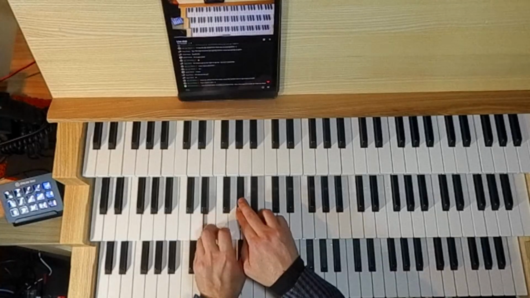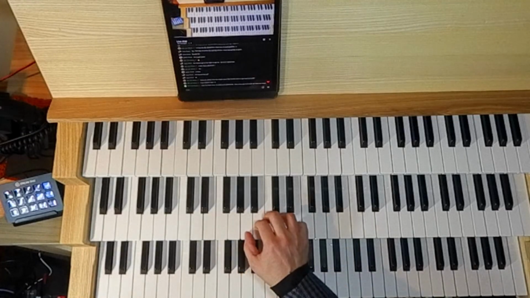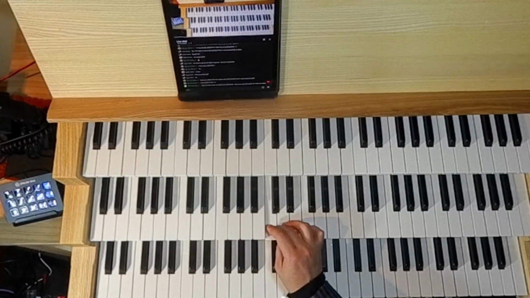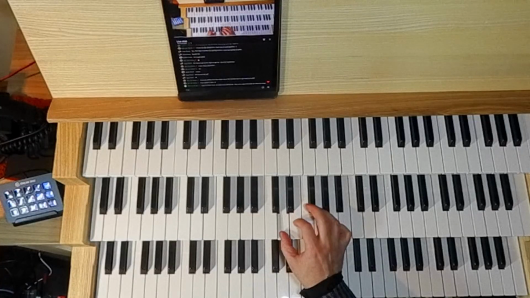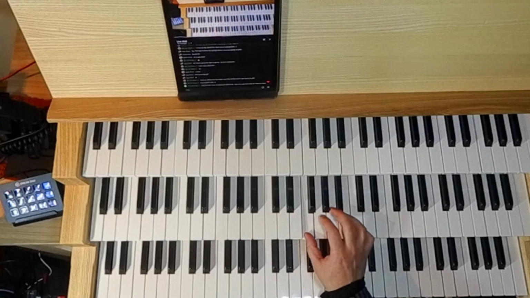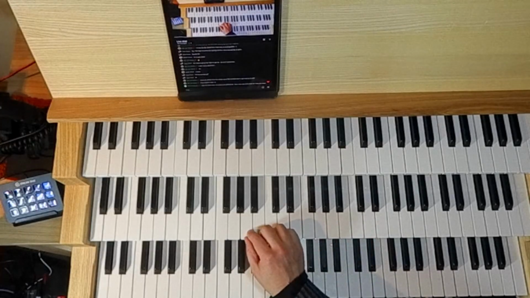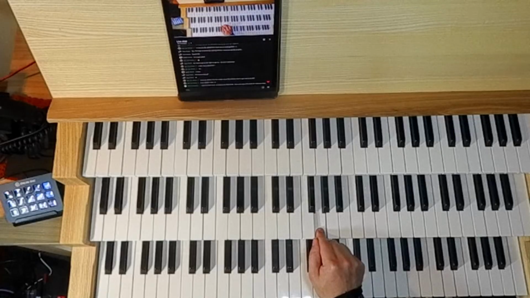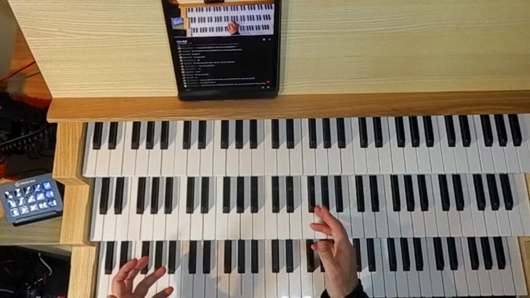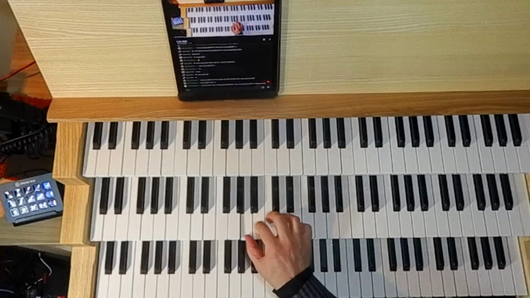G sharp in A minor is the raised 7th scale degree. Let's play a scale. 1, 2, 3, 4, 5, 6, 7, 1. So in natural minor, G is natural, but in harmonic minor, which we're using today to build the dominant chord, we have to raise to G sharp, like this.